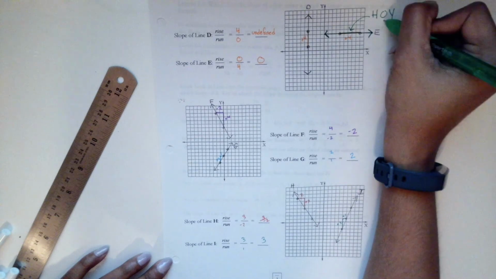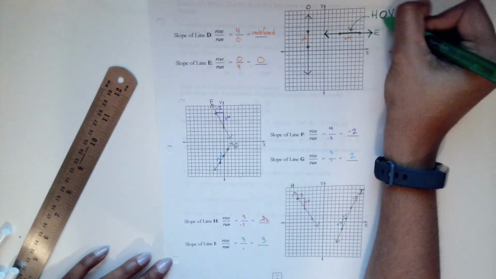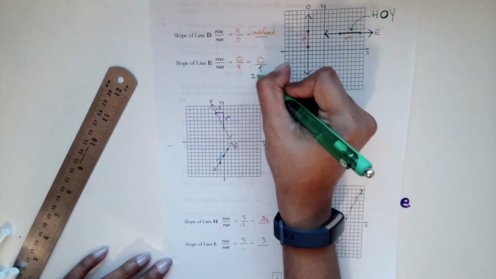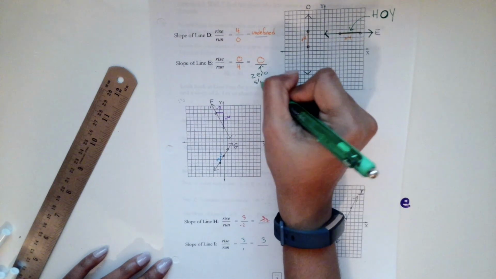VUX: that U represents an undefined slope. So it's not even possible for you to have a slope with a number. You would literally just write undefined. So make sure you're writing these notes down.